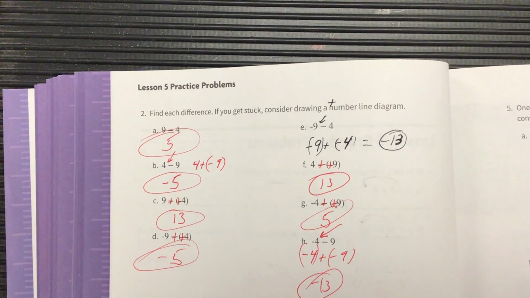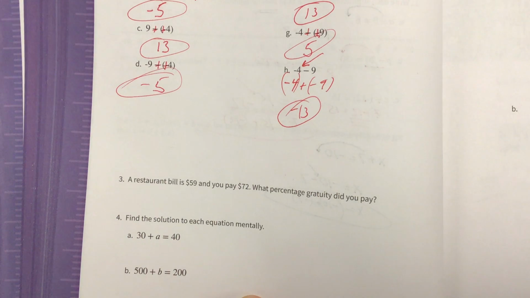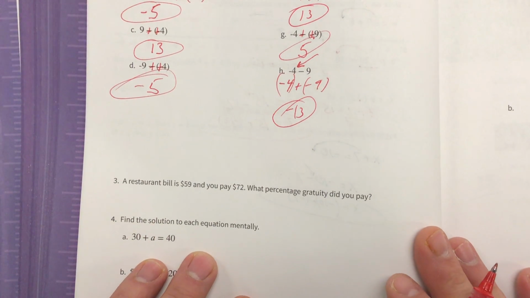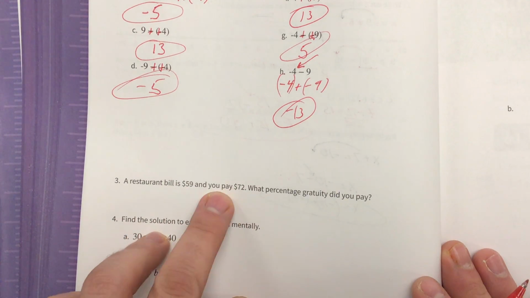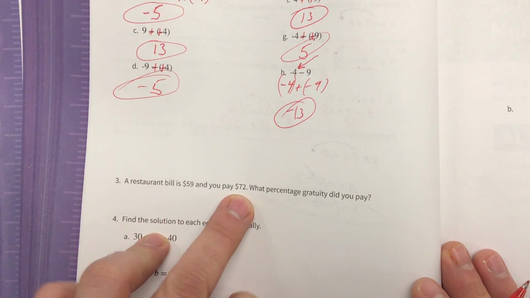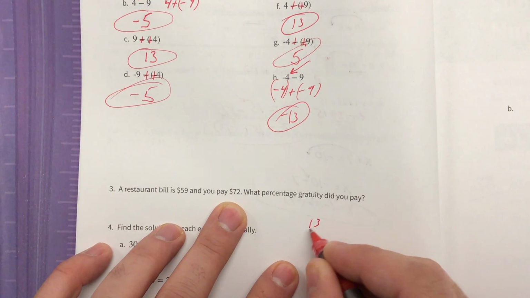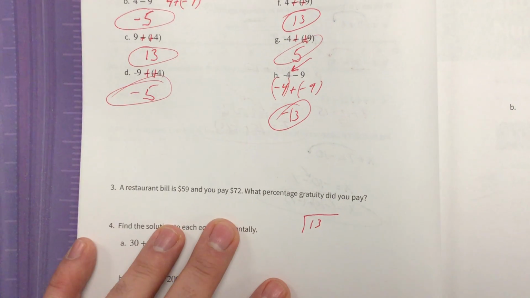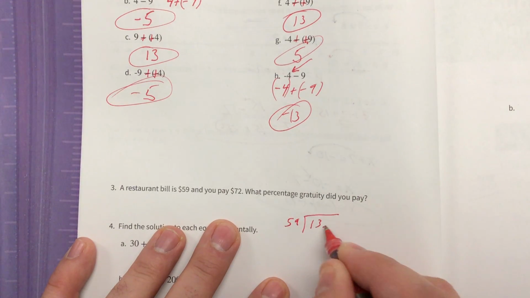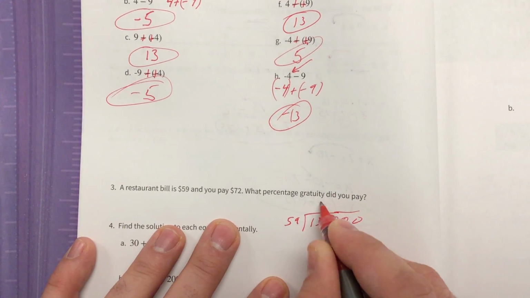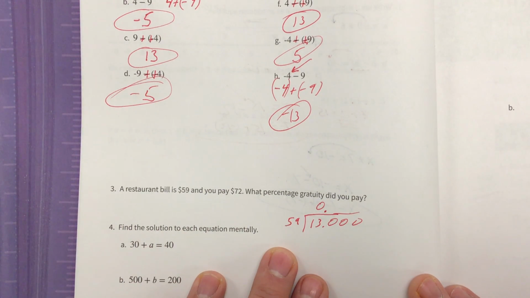Question 3, the restaurant problem. So we are looking for percent. So that is change divided by the original. How much is the price change? Go from 59 to 72. $13 divided by the original. What did it start at? 59. 59 into 130.